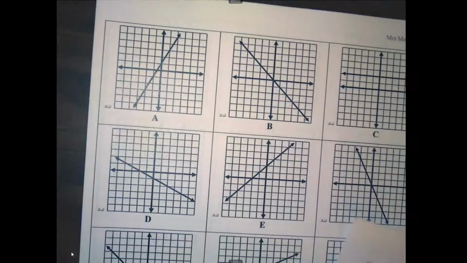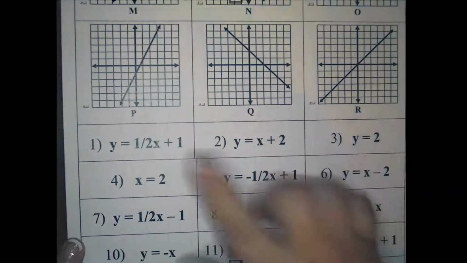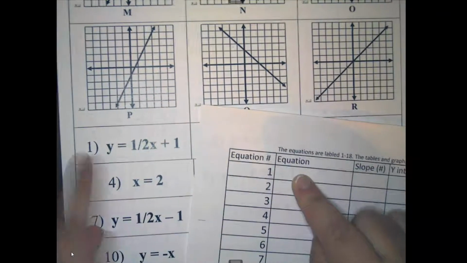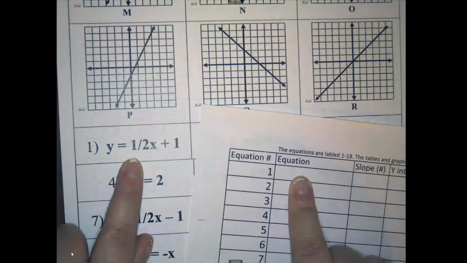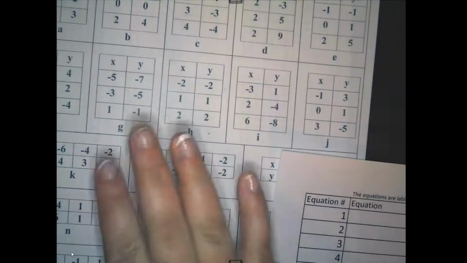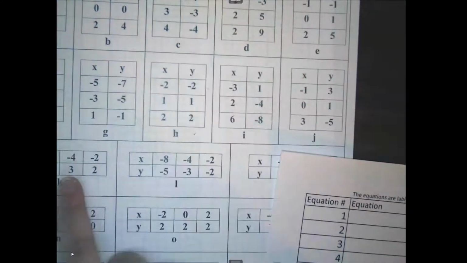So you have graphs, and you can see that they have A, B, C. They go all the way to R. And then you have equations, which is what you're going to put. So number 1, you're going to write y equals 1/2 x plus 1, and so forth. There are your equations. And then you have the tables, and you can see the lowercase letters.